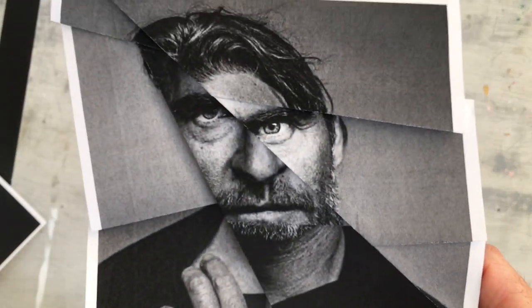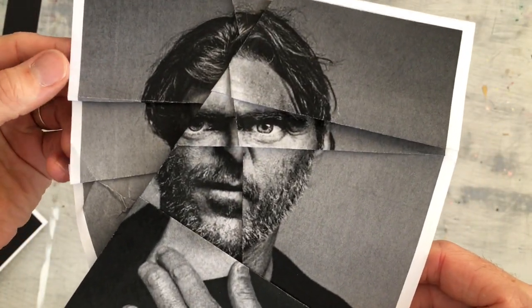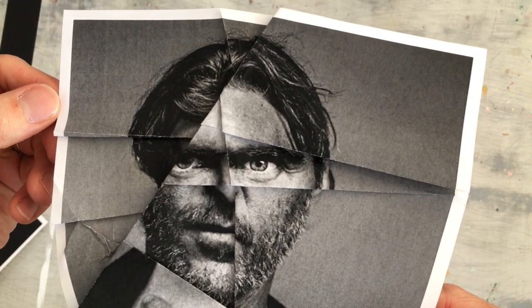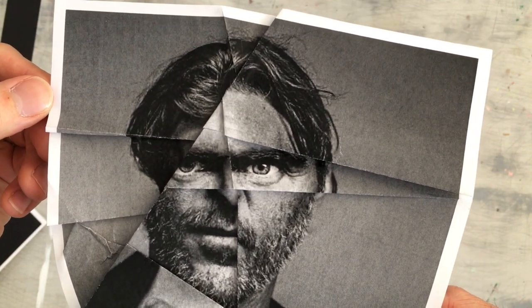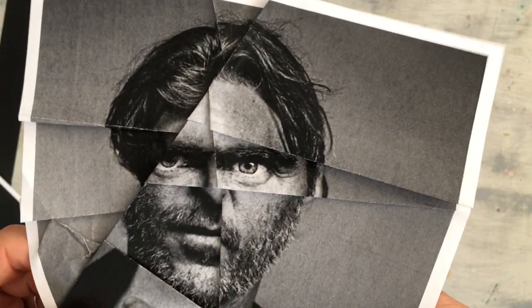Depending on how you fold the face, you'll get different effects. So this looks quite menacing. Here's another one with the same one. This one looks almost kind of forlorn, I think, in my opinion. All right. So you can think carefully about what you're trying to achieve, or just play and see what you discover along the way.